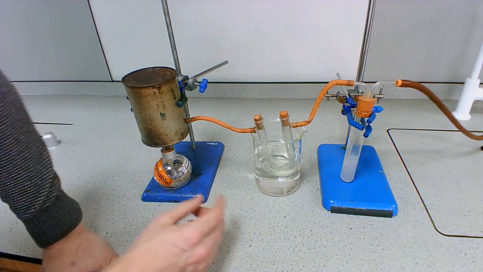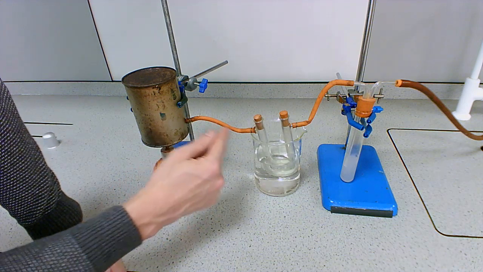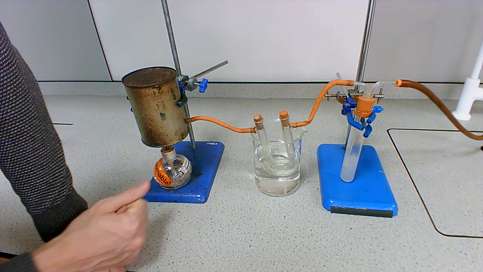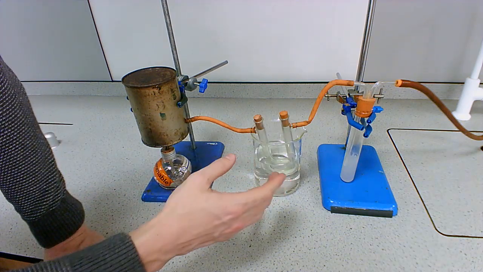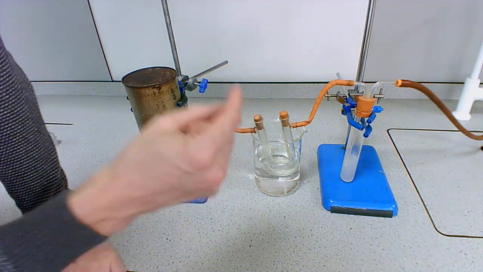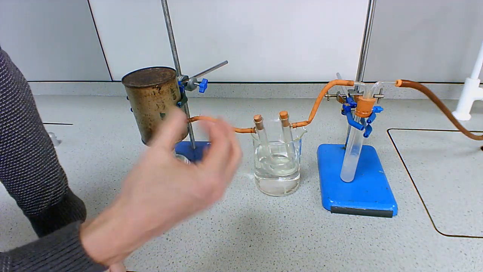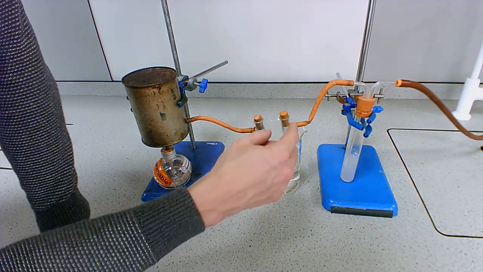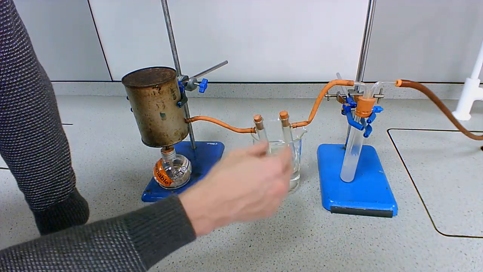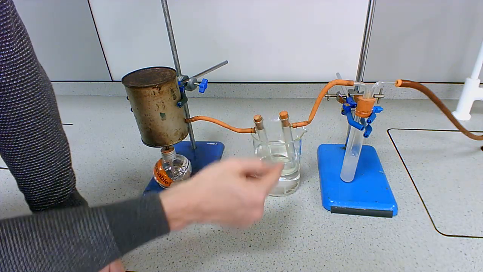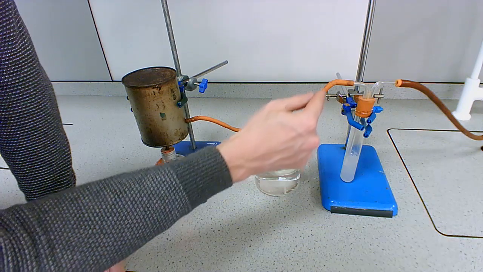Over time, all the water vapor that's being produced is going to condense into this U-bend, and it's going to react with that cobalt chloride powder and turn it pink. The carbon dioxide won't condense because the carbon dioxide has a much lower boiling point. So it's going to stay as a gas, travel through the U-bend without condensing, and travel into here.